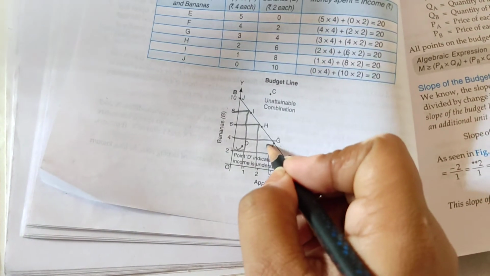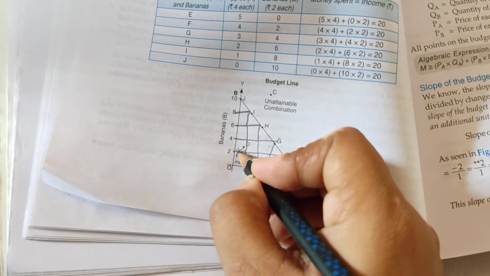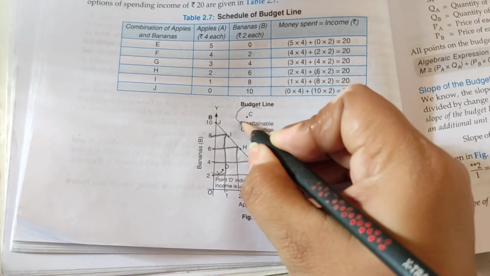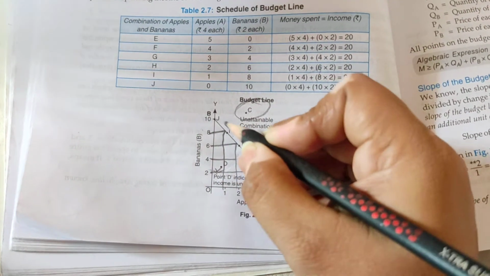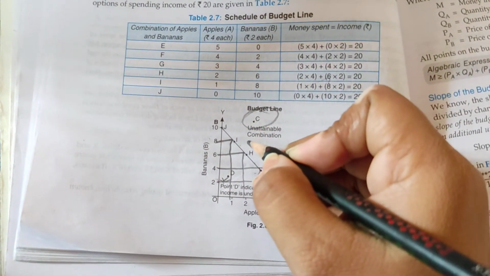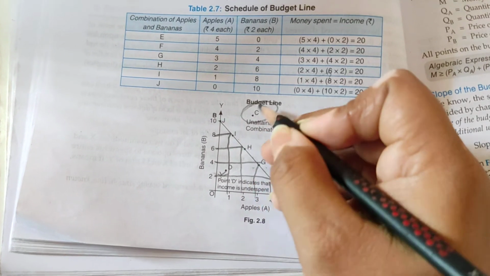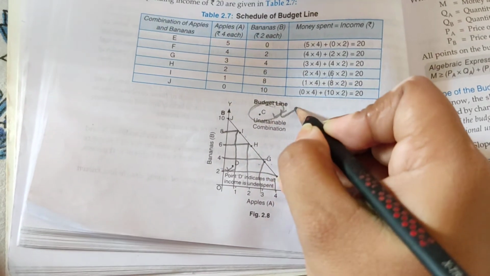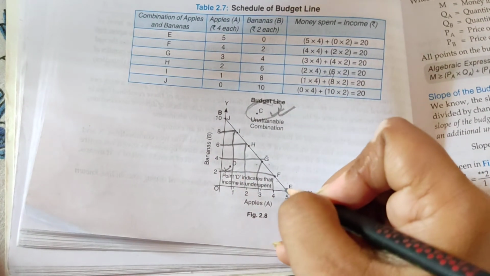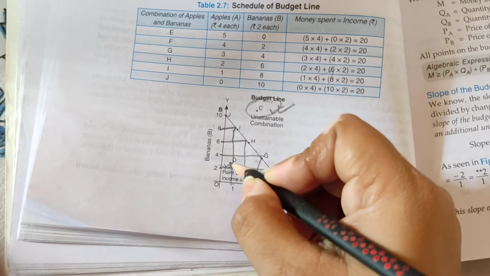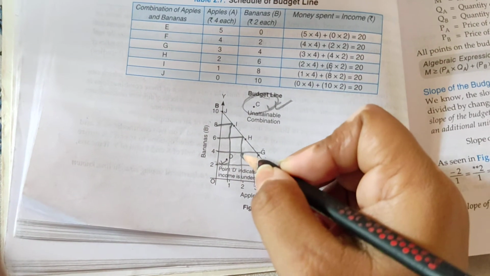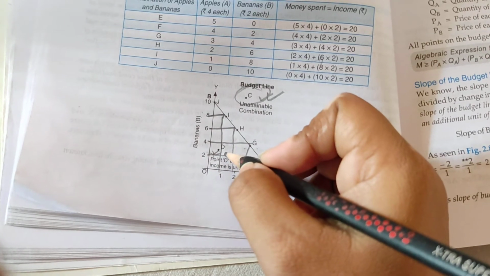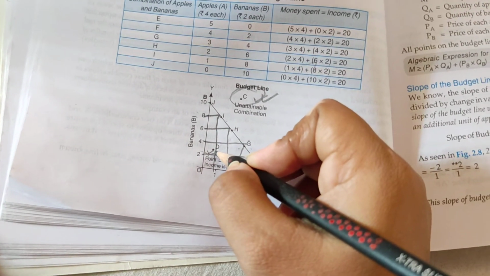And if I spend less than my income, it will be below the budget line, that is point D. And point C means unattainable, it is beyond my income. It cannot be covered by my income. It is beyond my budget, so it is an unattainable one. These are attainable, this is equal to my income, and at point D, I am spending less than my income, which means I am underspending. So it is within the budget line.